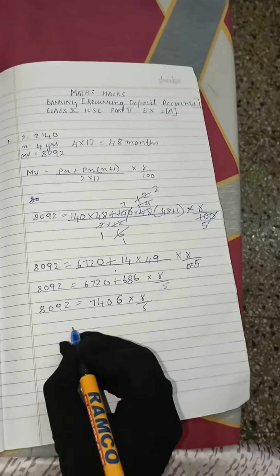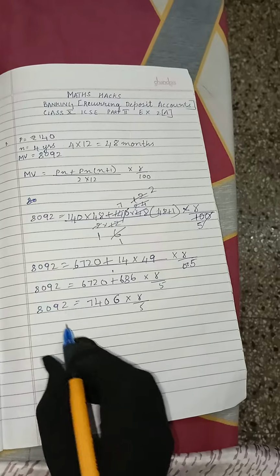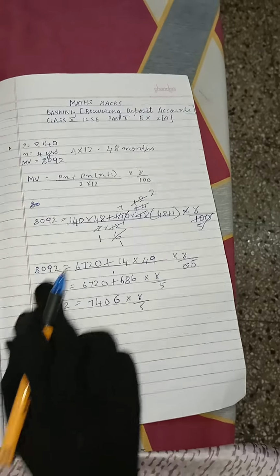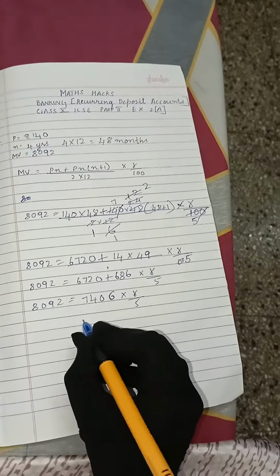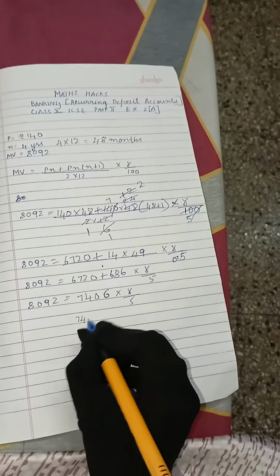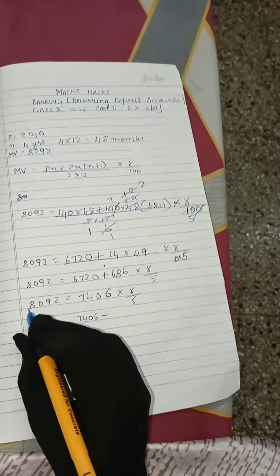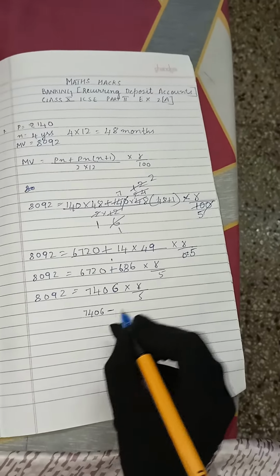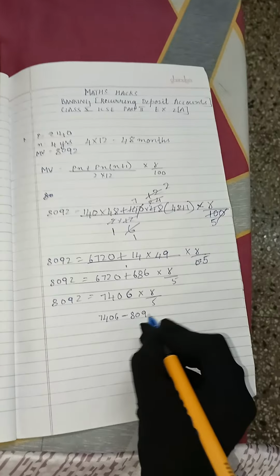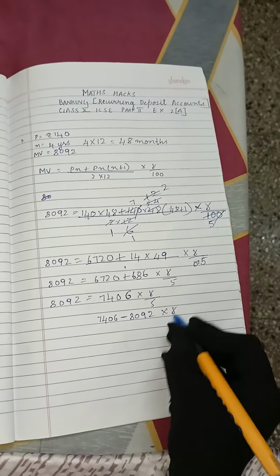Right. Now see, this is a number, and this is a number. We will shift this 8092 here. So it will become 7406 minus 8092. We will shift this plus here and it will become minus, into R by 5.